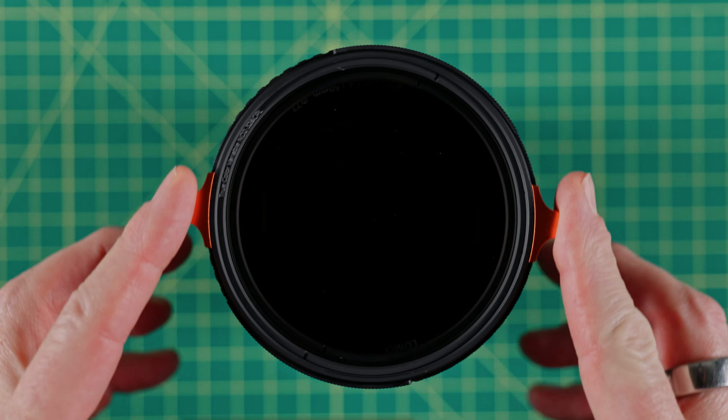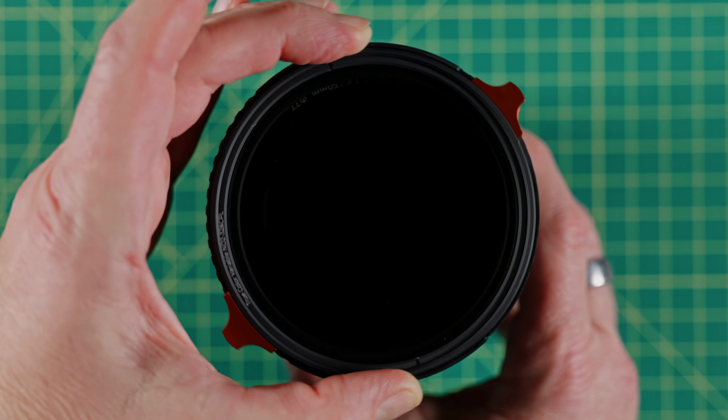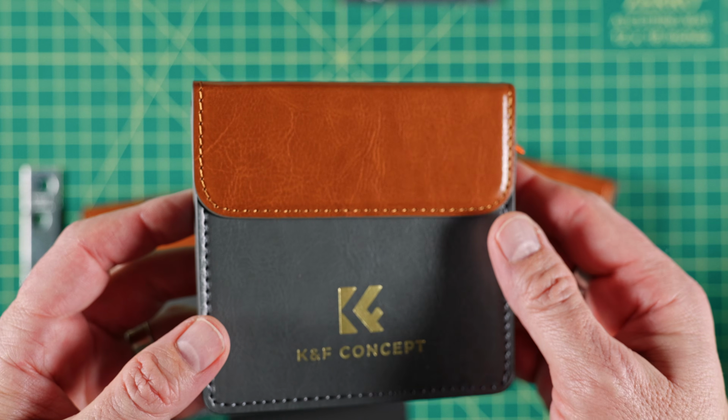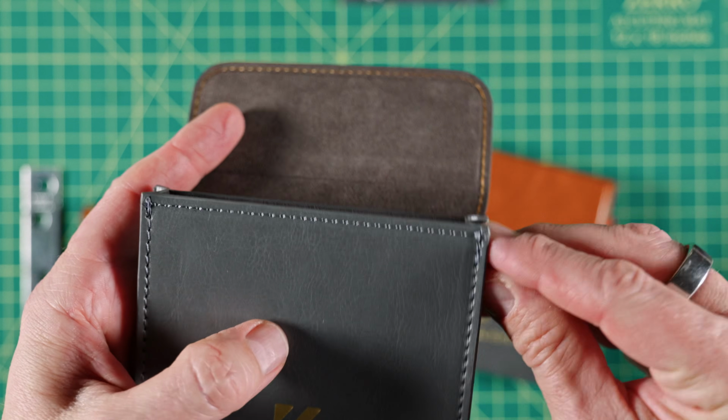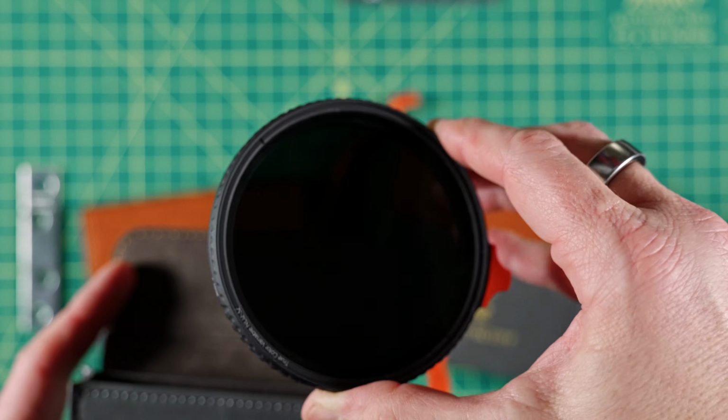This filter also has hard stops and a double handle. To adjust the polarizer, you grab this outer ring, then to adjust the ND, you move the handles. These ND filters all come in this nice leather case as well, with a draw ribbon to pull the filter out without getting your grubby fingers all over the glass.